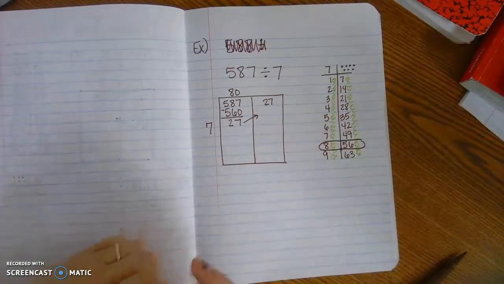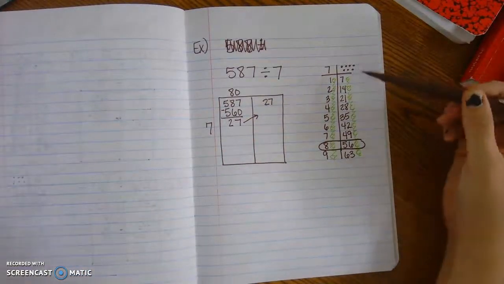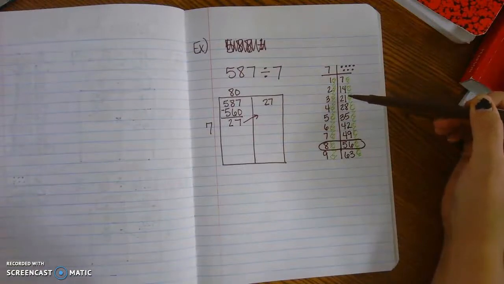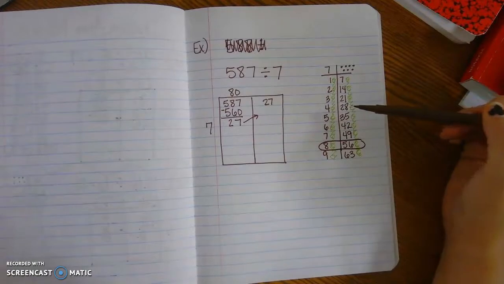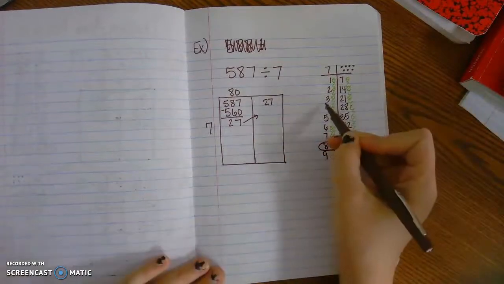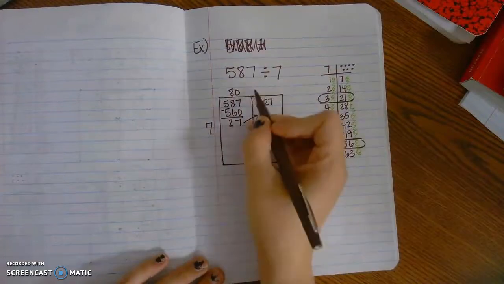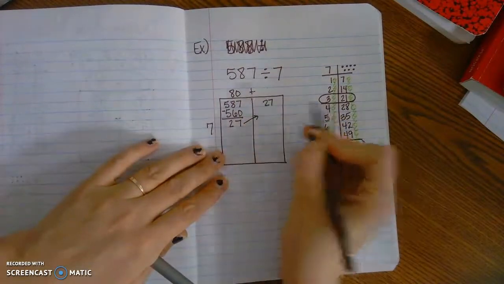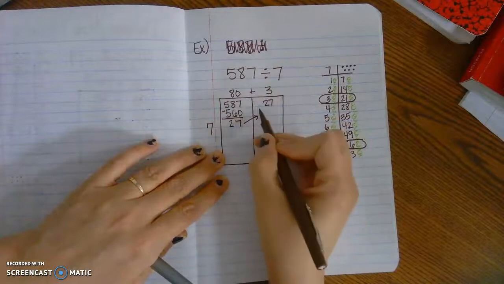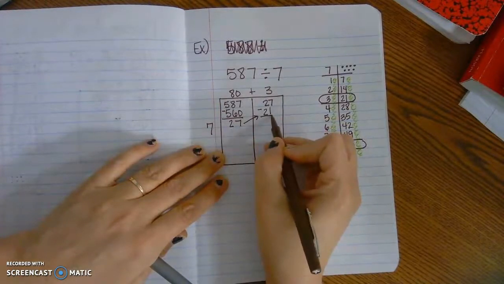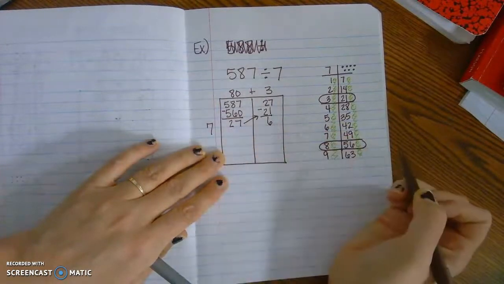Now I'm going to look, how close can I get to 27? 14, 21, that's pretty close. 28, but that's too much. You can't go over the number. So I'm going to have to back up and use this one. So I'm going to put my plus 3 more groups up here, minus 21, and I'm left with 6.